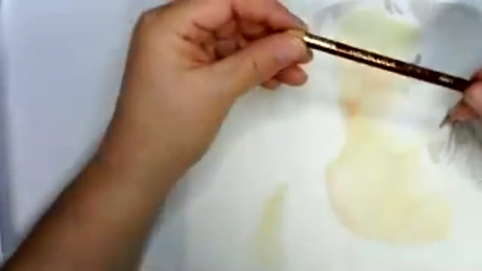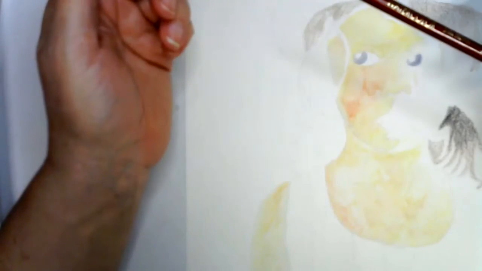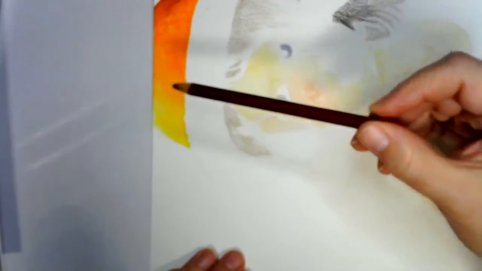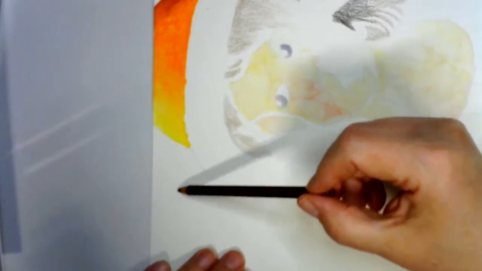I'm going to start really light up here and work it down this way, very slowly, nice and gentle, so that I don't get a bunch of pencil marks. And another thing, I'm going to make circles.